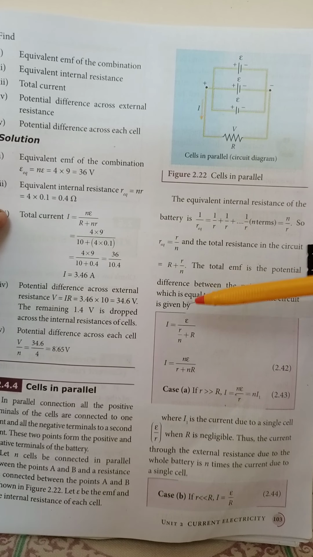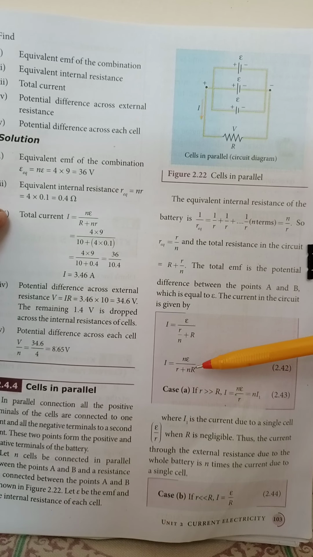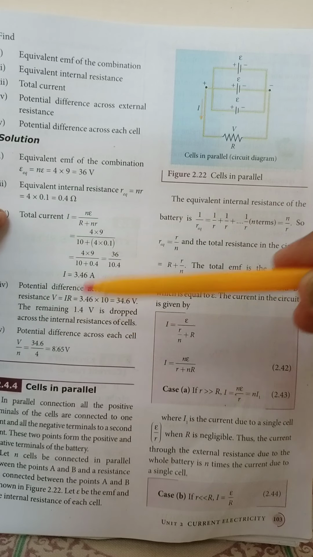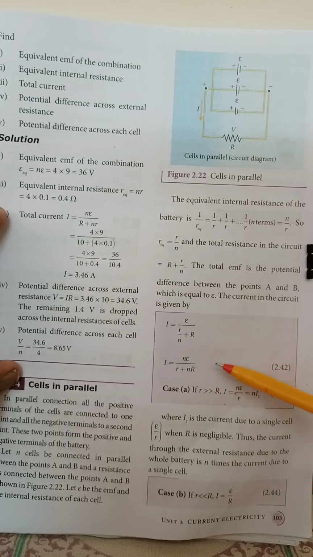Therefore, the current in the circuit is given by I is equal to E by (r by n plus R), which, if you simplify, gives I is equal to nE by (R n plus r)... that is, I is equal to nE by (nR plus r). This equation is different from that of the previous case. So using this equation, let us consider the cases.